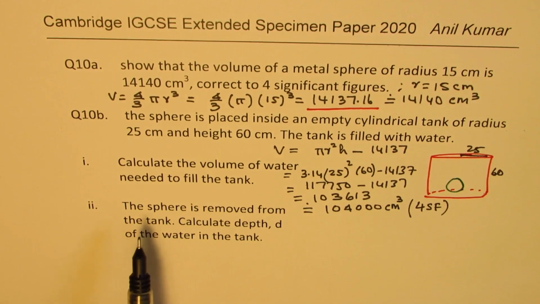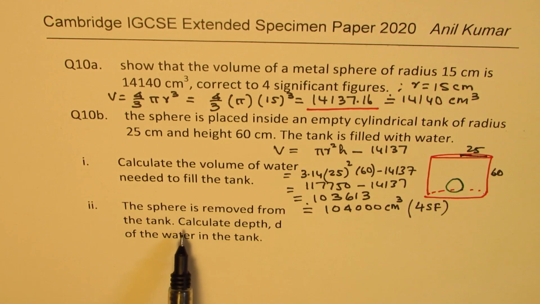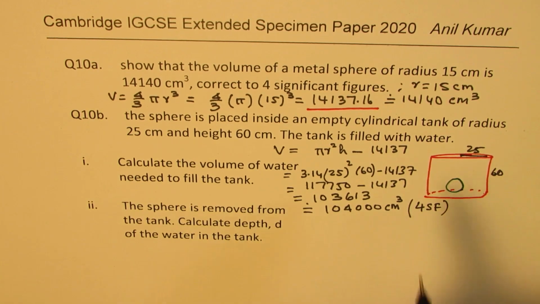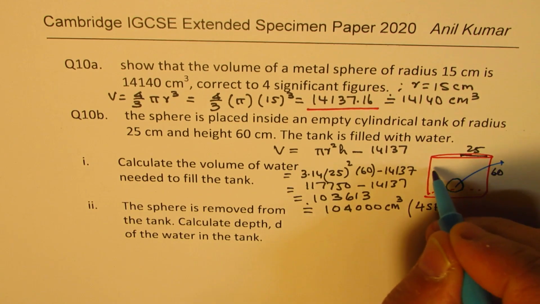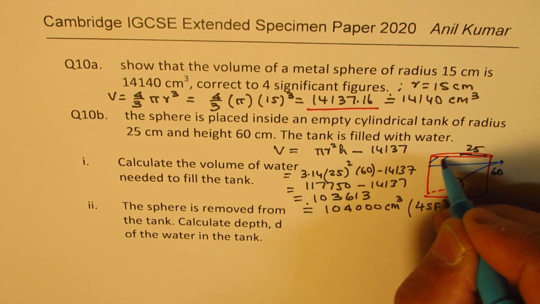Second is, the sphere is removed from the tank, calculate the depth of water in the tank. Now if you remove the sphere, the water level will come down, right? Once you have filled it up, after removing this outside, the water level will come down, correct?